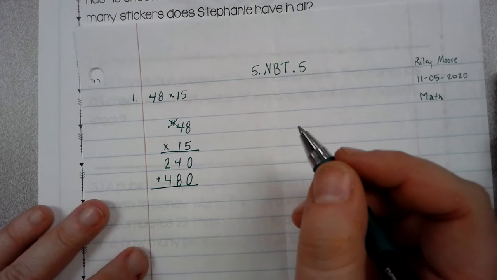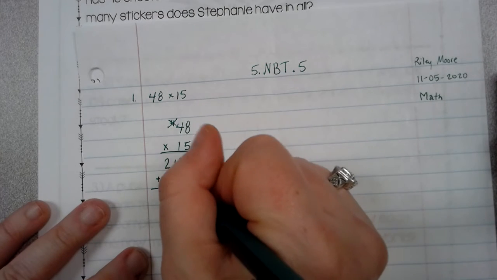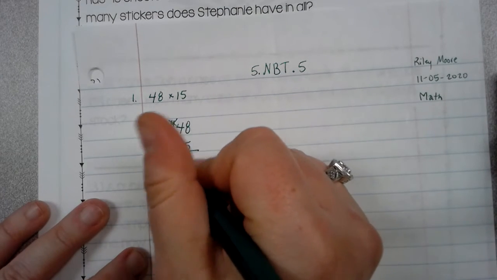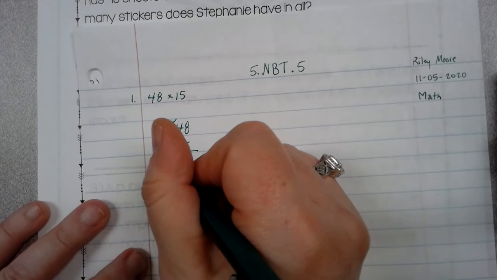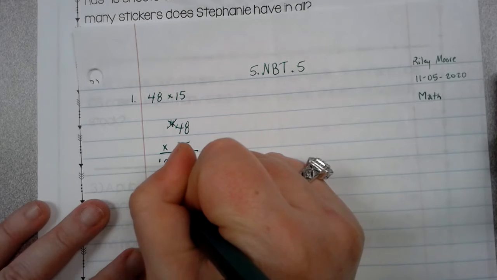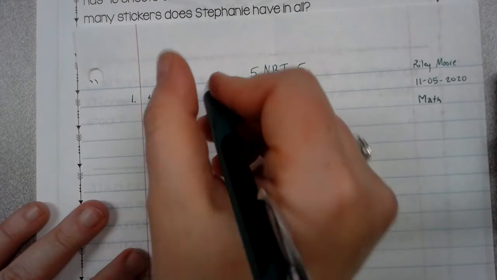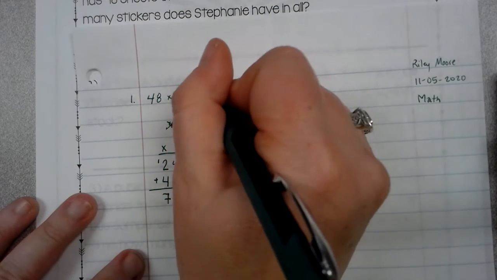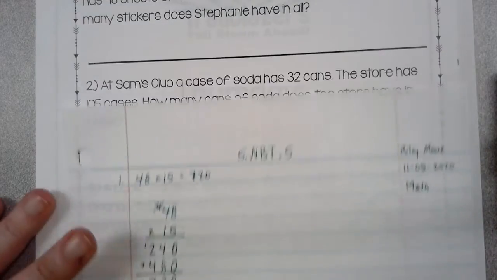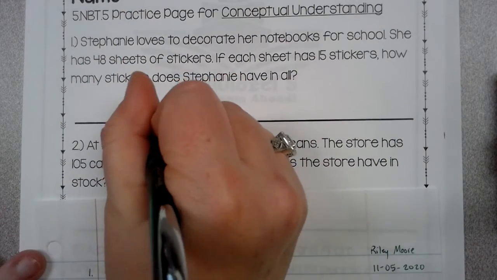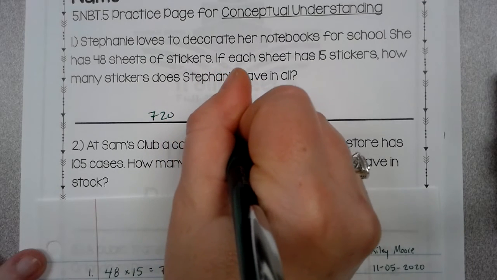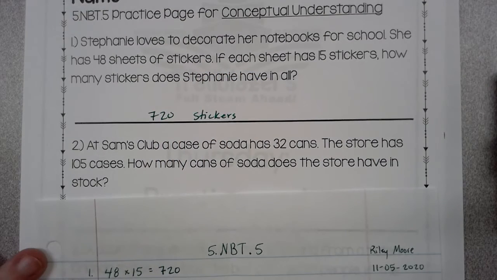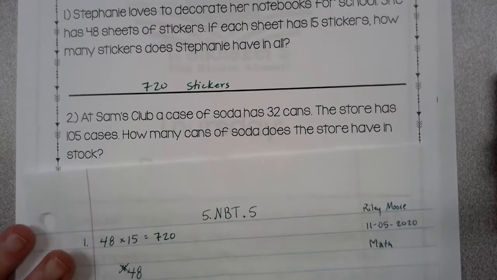All right, so now I simply add. 0 and 0 are 0. 8 plus 4 is 12. Carry my 1. 4 plus 2 is 6, plus 1 is 7. So Stephanie has a total of 720 stickers. That's a lot of stickers.